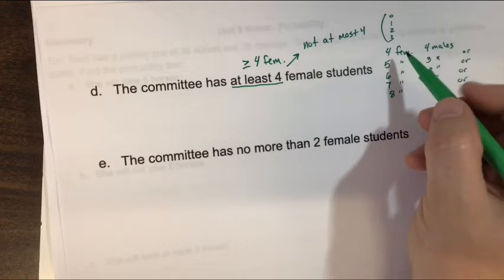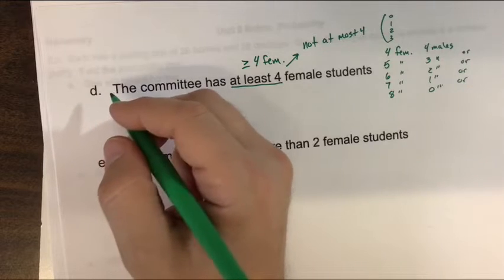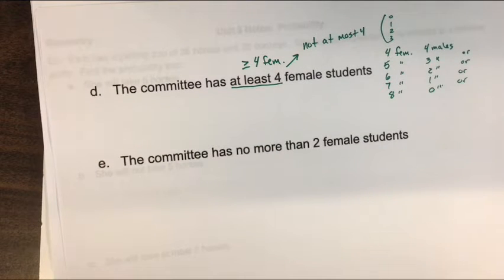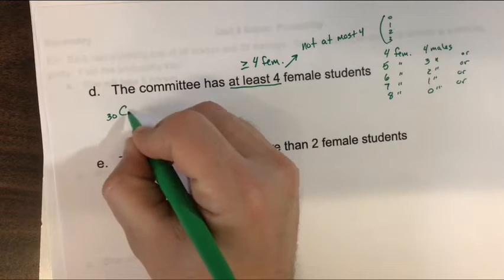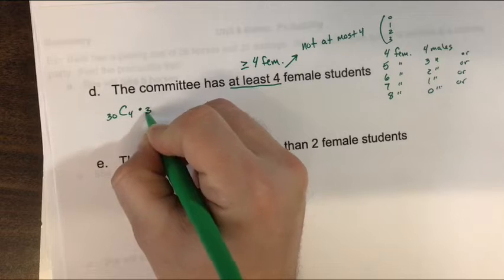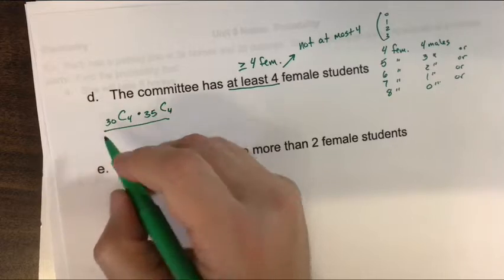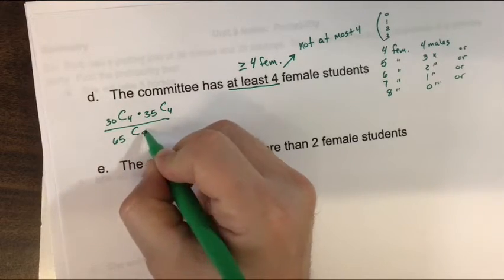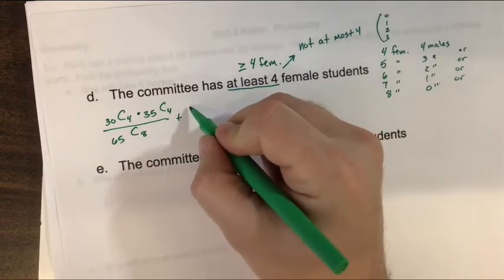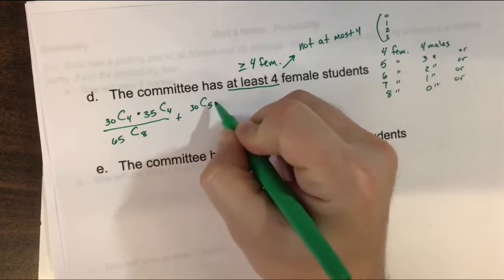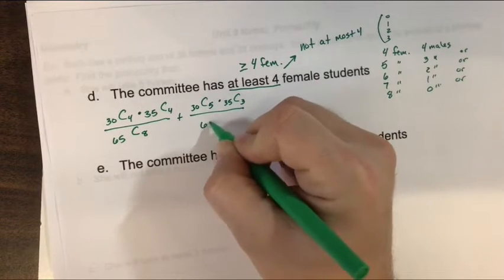Okay, the probability of choosing 4 females, 4 males would look like this. We had 30 females to choose from. So it would be 30 choose 4 times 35 males choosing 4 of those, all out of 65 choosing 8. But then we're going to add that to our other individual probabilities. We would do 30 choose 5 times 35 choose 3 divided by 65 choose 8.